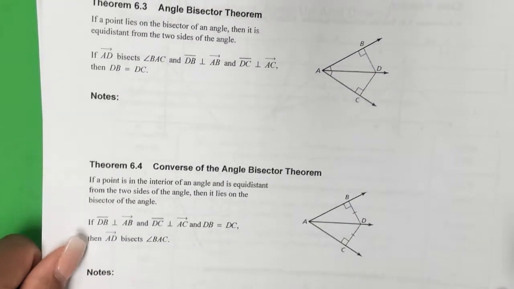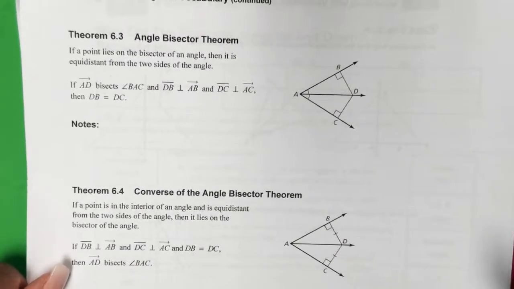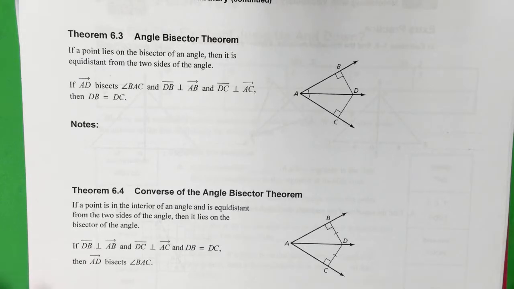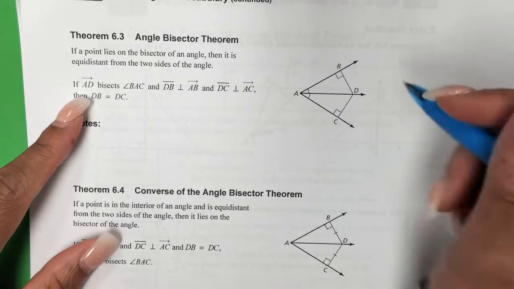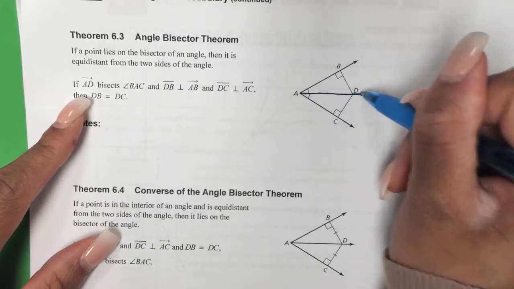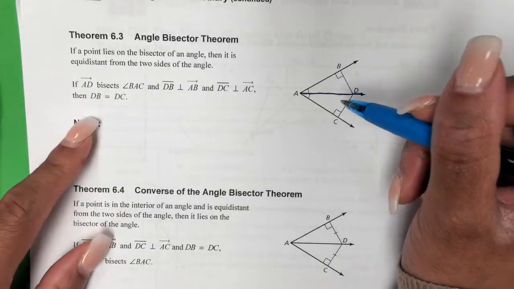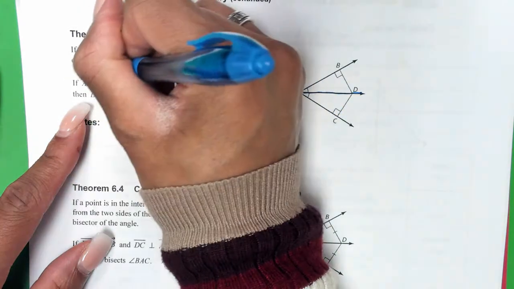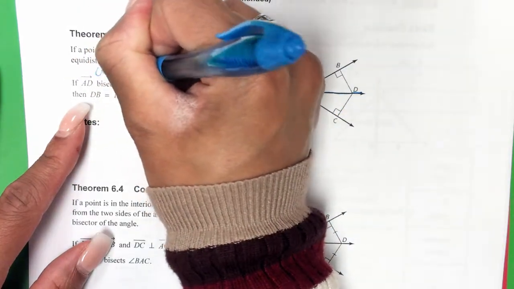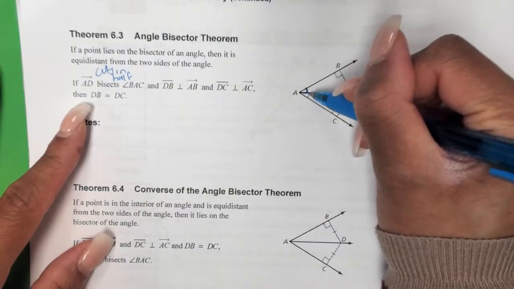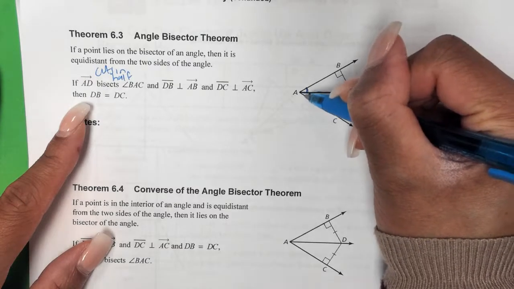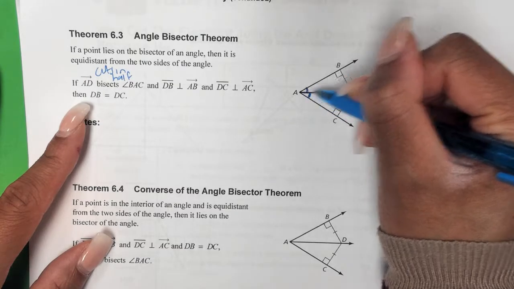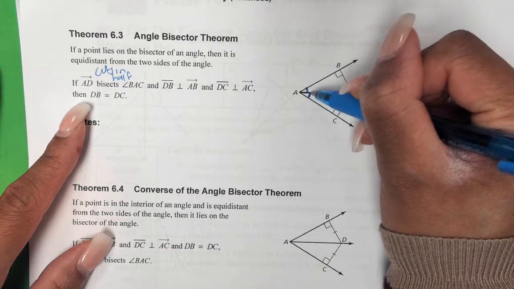I have the angle bisector theorem. So if a point lies on the bisector of an angle, then it's equidistant from the two sides of the angle. So if a ray AD, note it is a ray because it has one arrow, bisects or cuts in half this angle, that means these two are congruent to each other. So all I did was take this giant angle and cut it in half. So that means they're still congruent to each other.